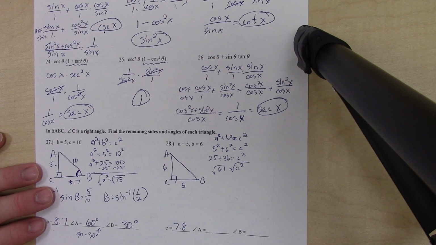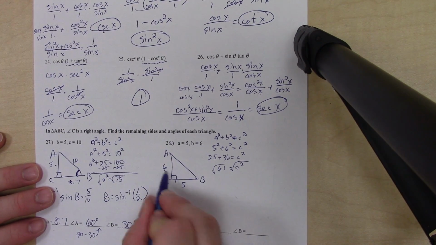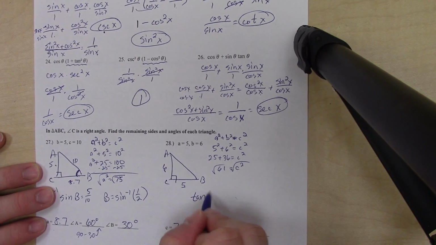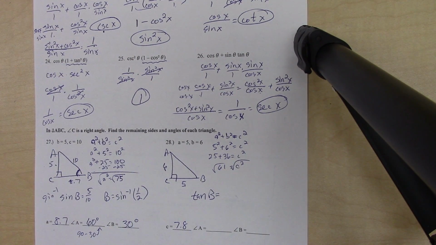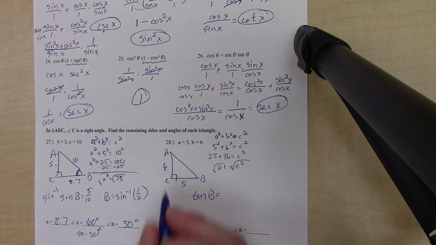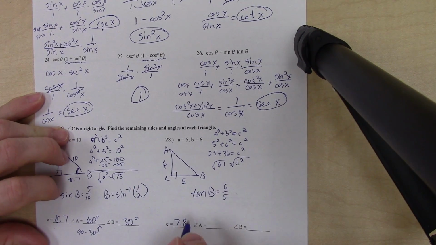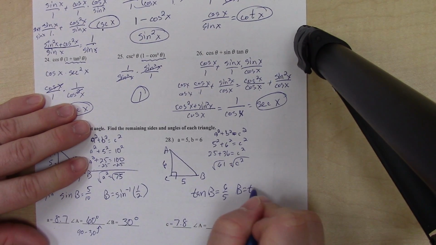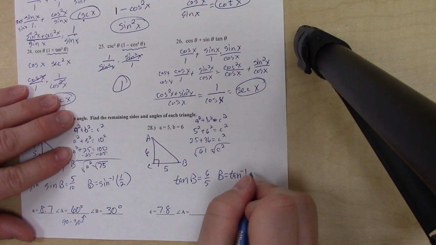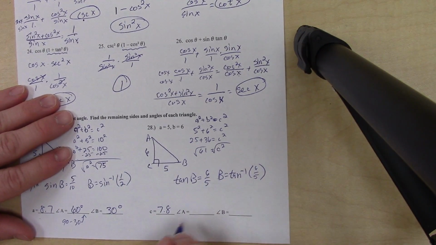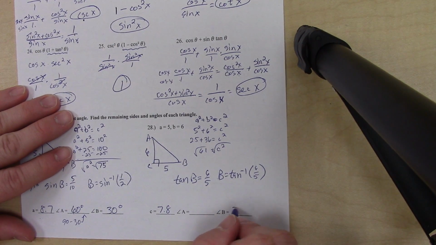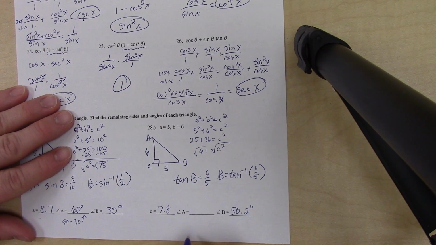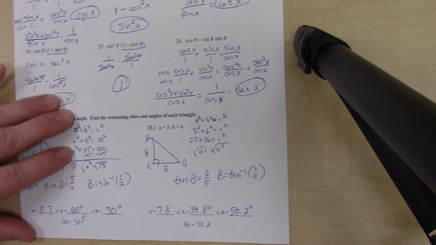Okay? Same kind of rationale on this one. But now from B, I've got opposite over adjacent. So I'm going to take tangent of B equals opposite over adjacent, 6 over 5. And I'm going to arctan both sides. So B is the arctan of 6/5. Plug it into your calculator. You get 50.2 degrees. And angle A then would be 90 minus that, which is 39.8 degrees.